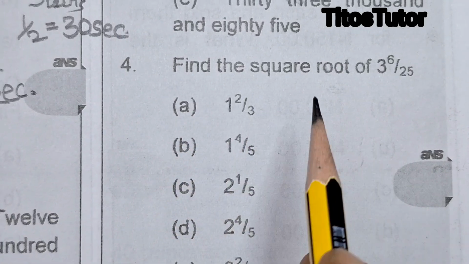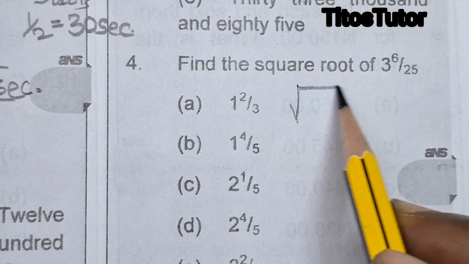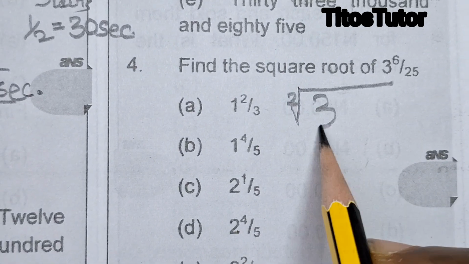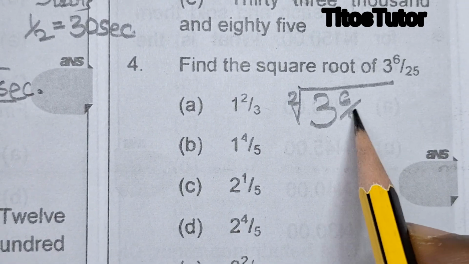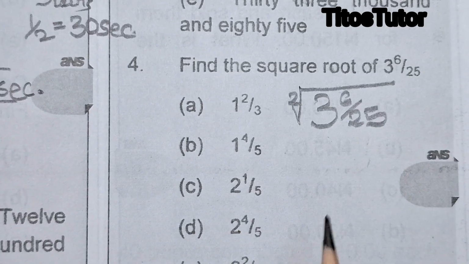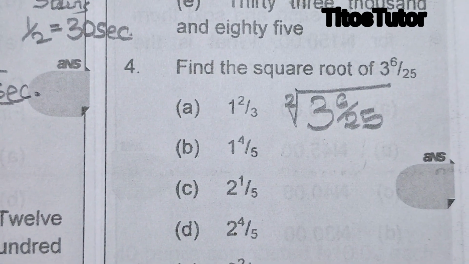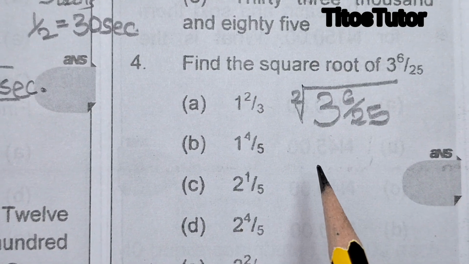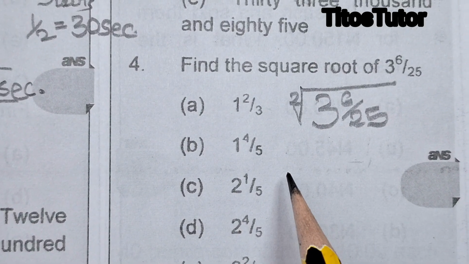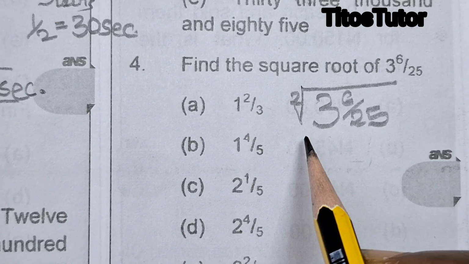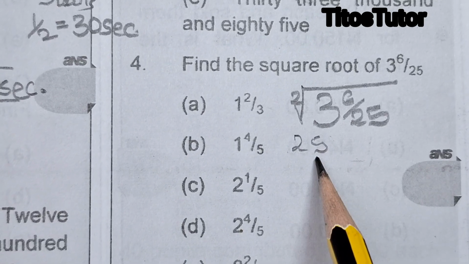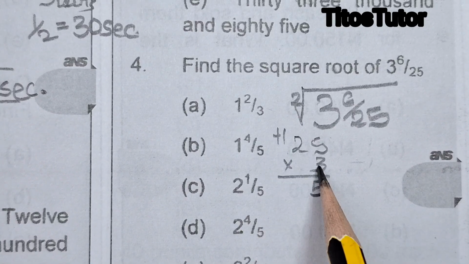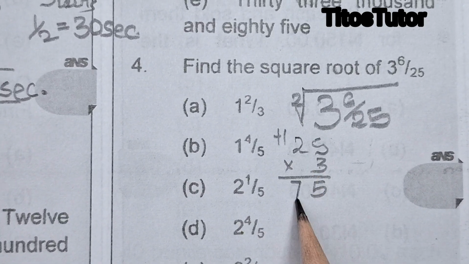Here's my fourth question. Find the square root. Square root is written like this. If you don't write the 2, it's fine. 3 whole number, 6 over 25. You cannot find the square root of a mixed number. It's better you convert it to an improper fraction first, then you find the square root by splitting. So 25 times 3 is 75.